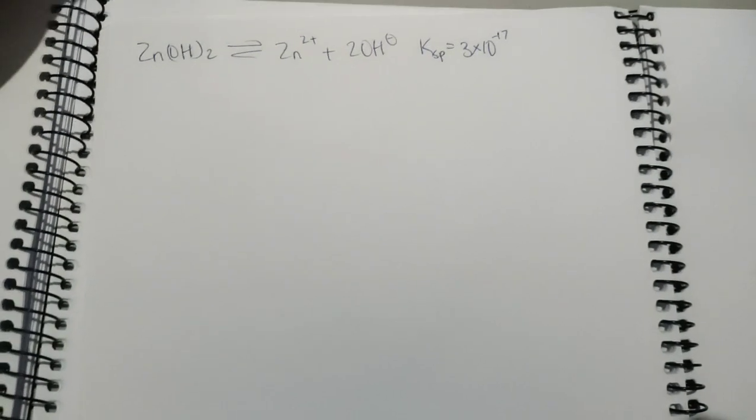Okay, so let's get into problem solving, right? So what the question says is that zinc hydroxide is a sparingly soluble salt, and it dissociates into Zn2+ and two hydroxide ions. It's sparingly soluble, so it has a pretty small KSP. So this is given to you.